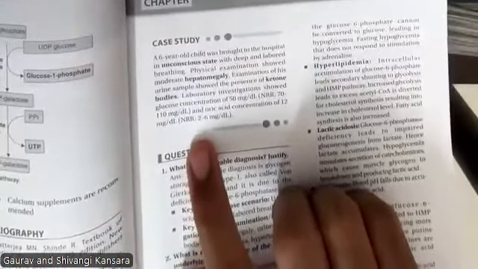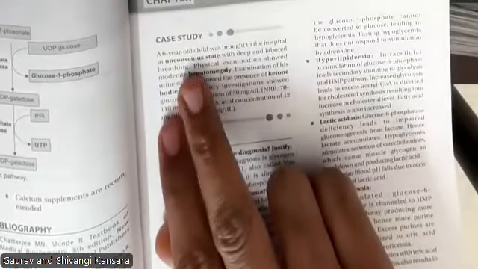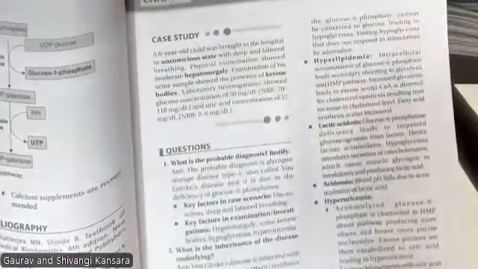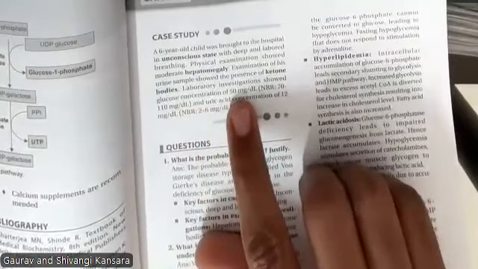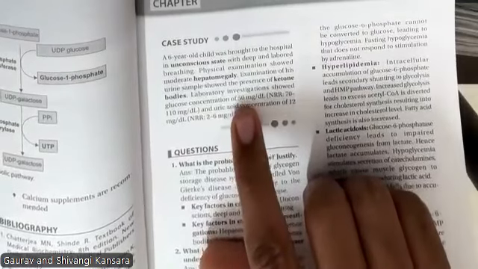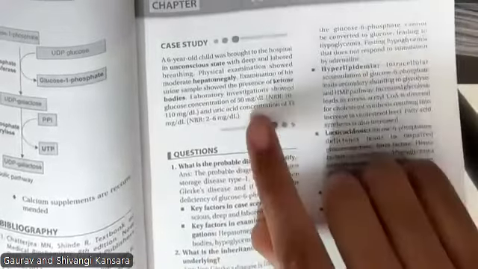Now we come to the case of von Gierke disease. Now we are coming to the metabolism of glycogen. Here we have a 6-year-old child brought to hospital in an unconscious state with deep and labored breathing. Again, we are seeing hepatomegaly in this case, and examination of the urine sample shows the presence of ketone bodies. Laboratory investigations show a glucose concentration of 50 mg per dl. As you know, fasting glucose is 70 to 110 mg per dl, but here the lab investigation is showing only 50 mg per dl. So this is one case of von Gierke disease.